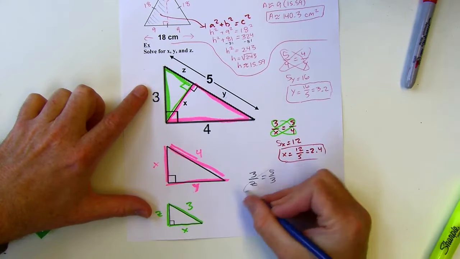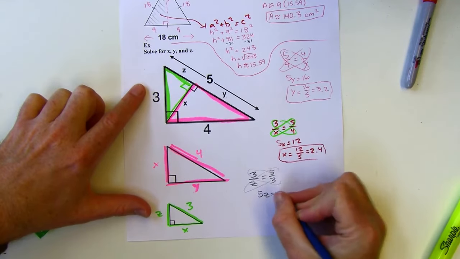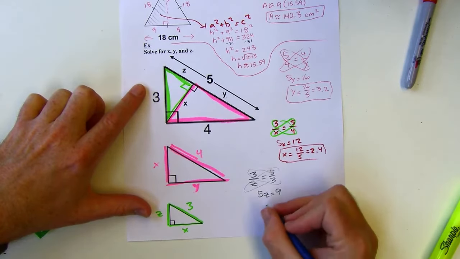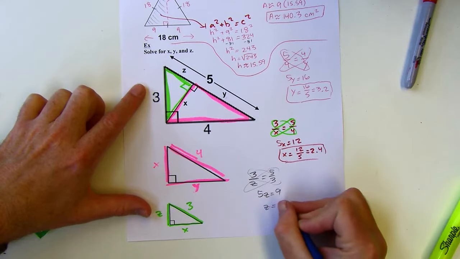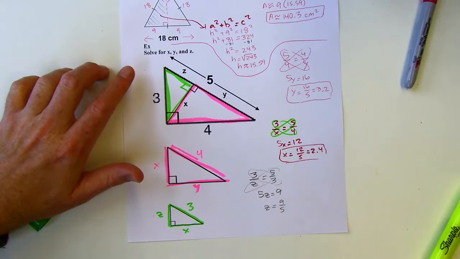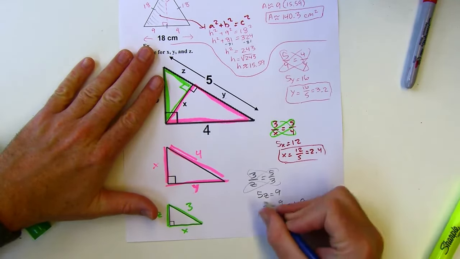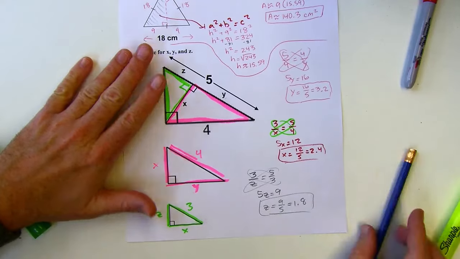Okay, cross multiply. 5z is going to equal 9. And then divide by 5. So z is going to equal 9 fifths, which is also 1.8. Okay, and now I solve for x, y, and z. There we go.